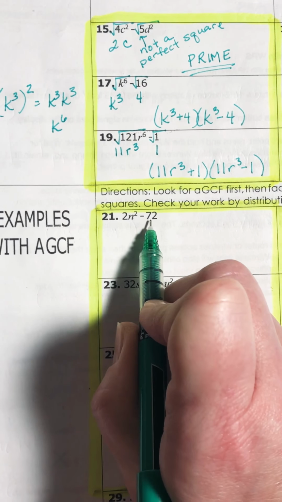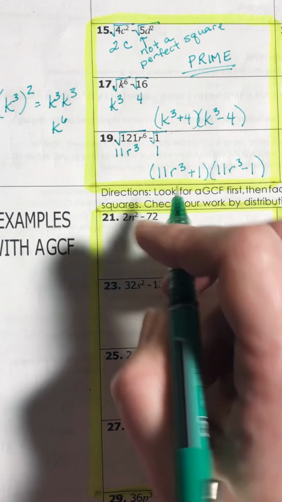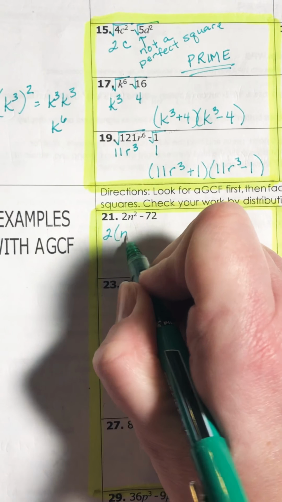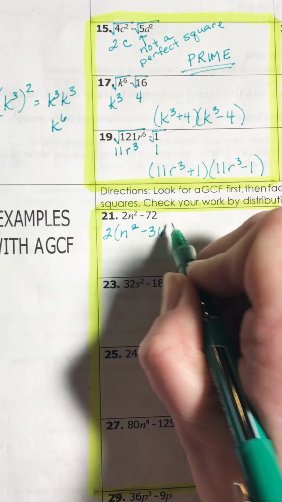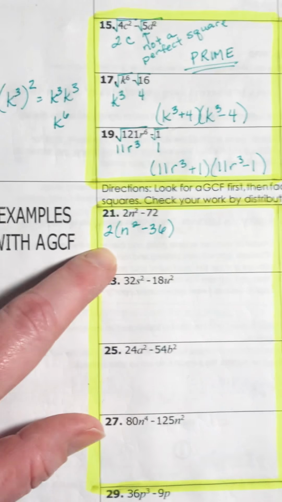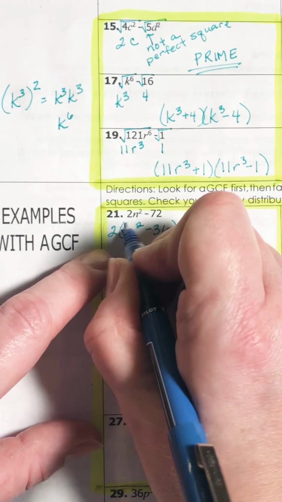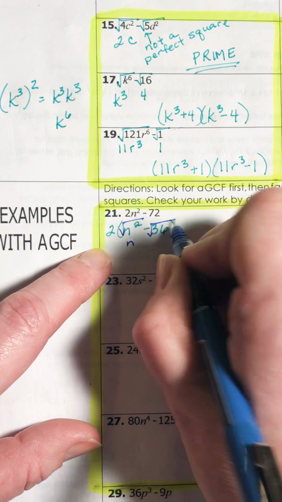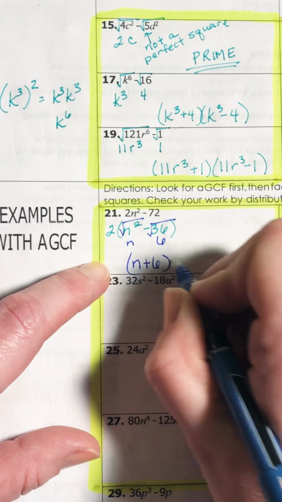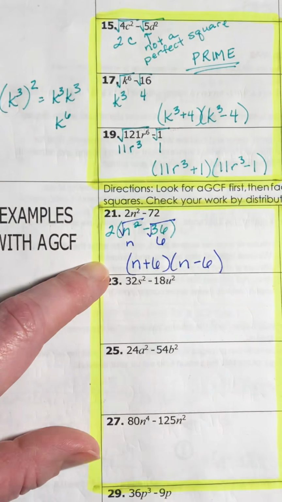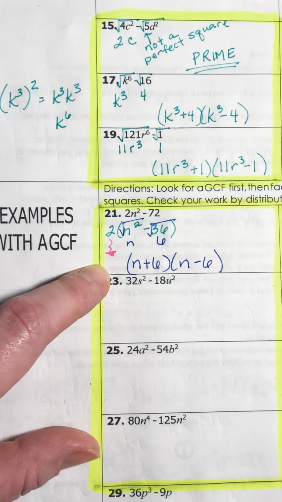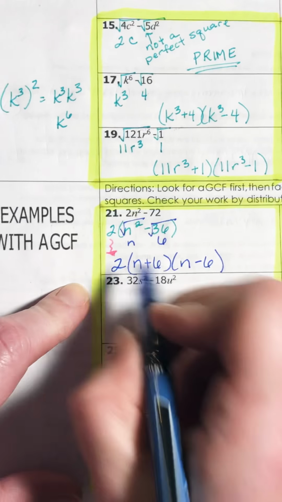So 2n squared and 72, the greatest factor they have in common is just 2. Okay, so then I divide both of them by 2, that's going to leave me with n squared minus 36. Okay, now that I factored out the GCF, now I can do the difference of squares. Square root of n squared is n, square root of 36 is 6, so this is going to be n plus 6 times n minus 6. But the very first thing we did was factor out the GCF. We can't forget about him. He comes down in the front, and this is our answer.